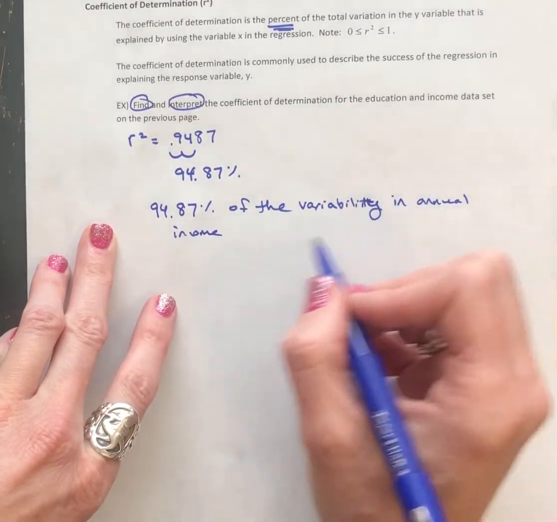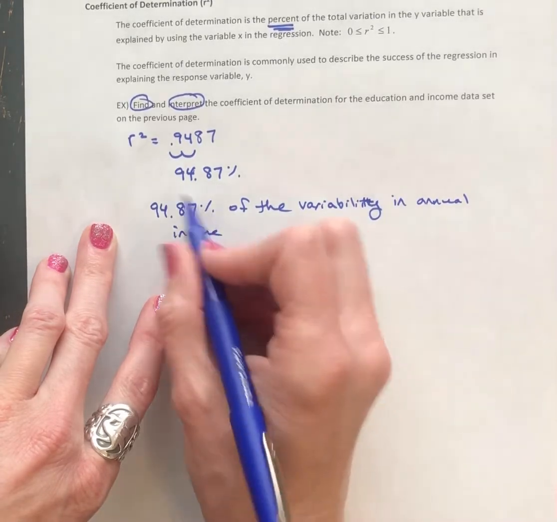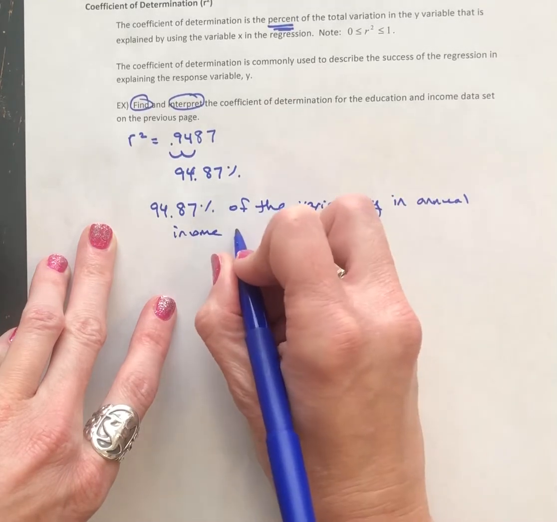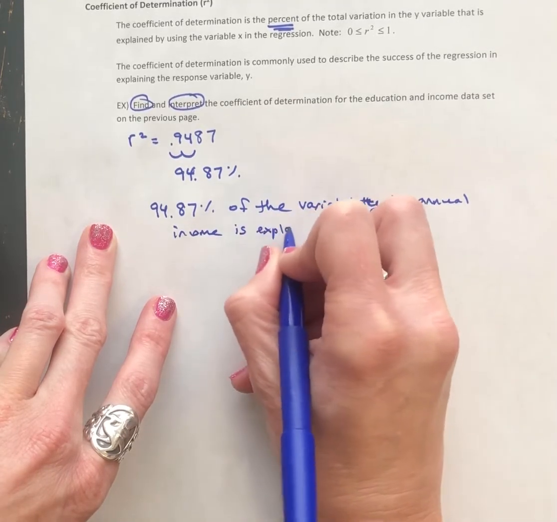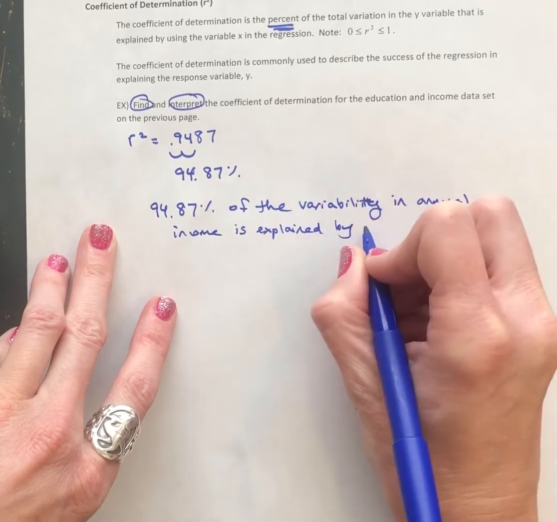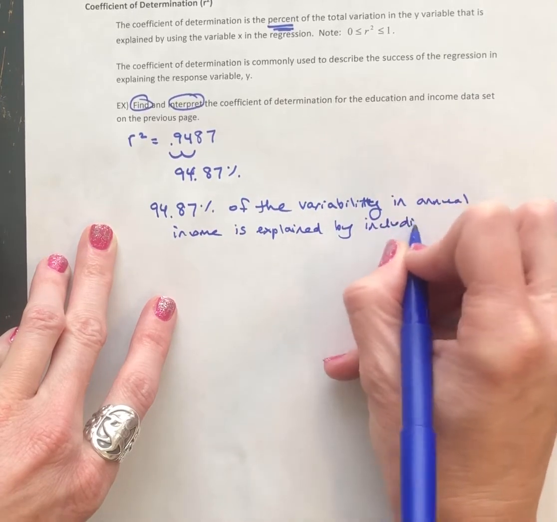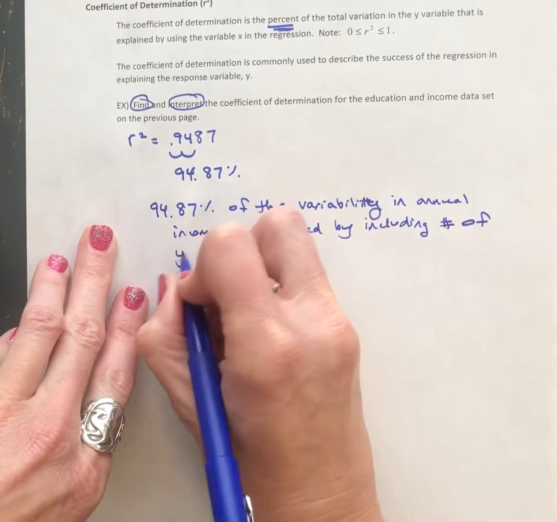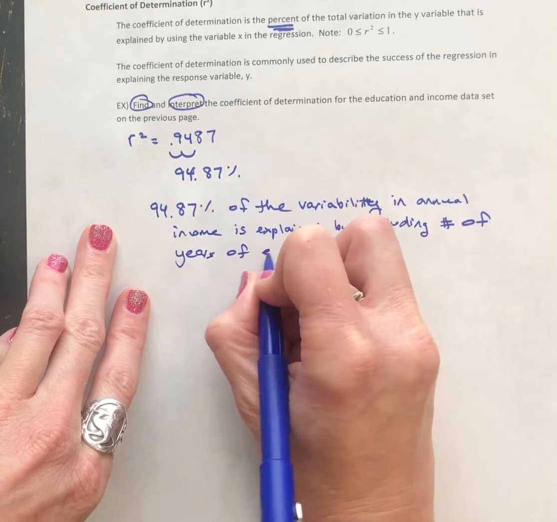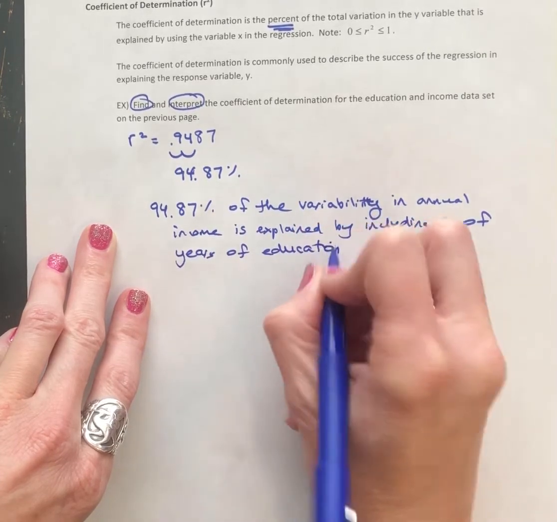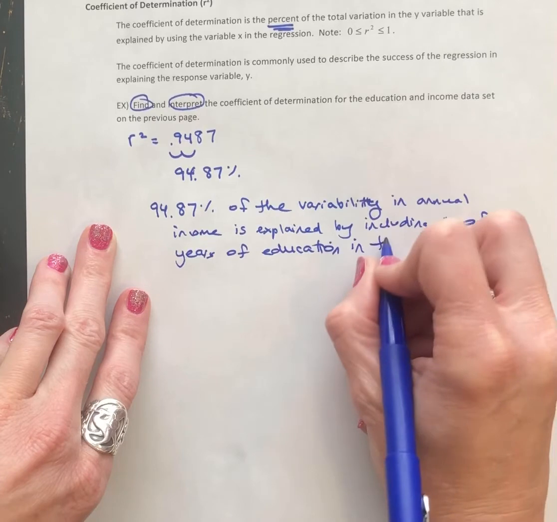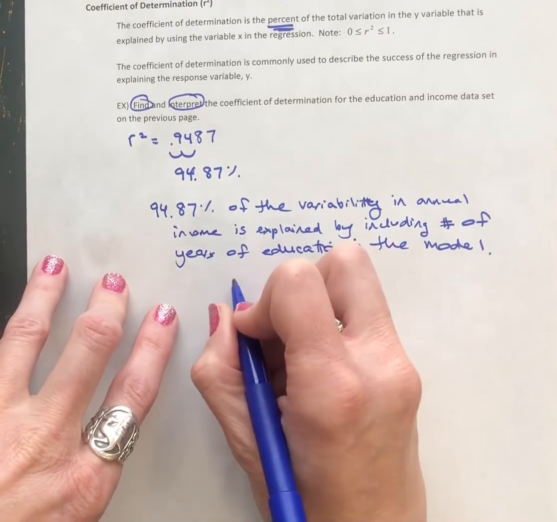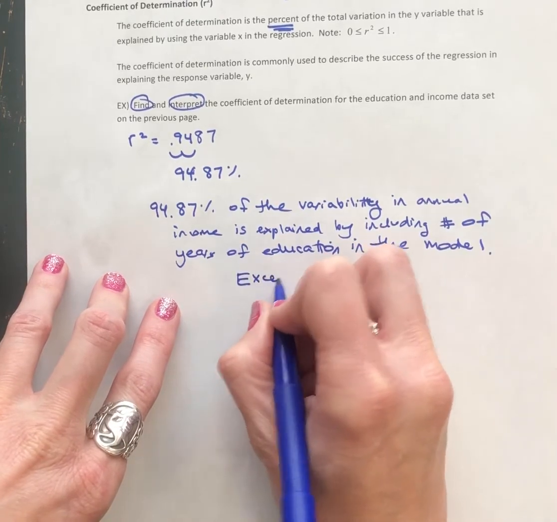We know that annual incomes vary from person to person, and 94.87% of that variability in annual income is explained by years of education. And so what we would say is that that's a very, very good model, right?